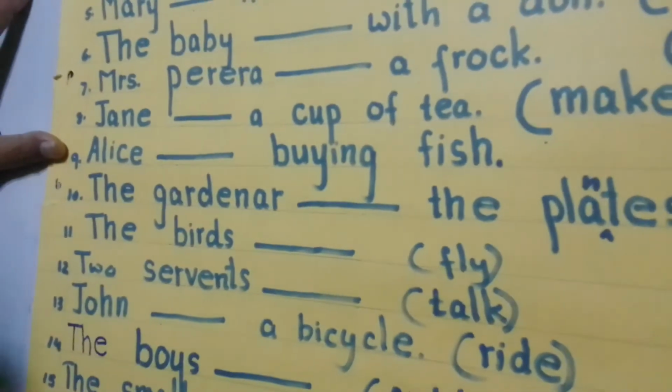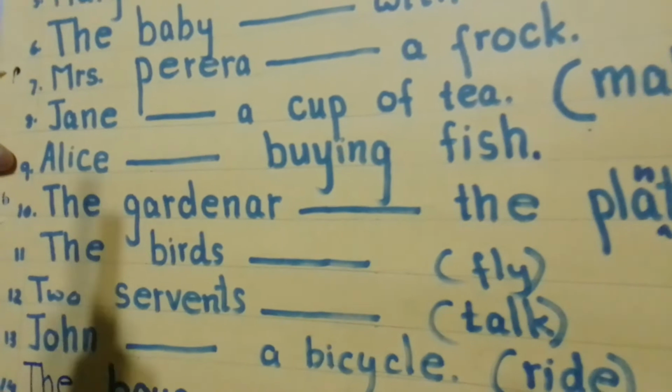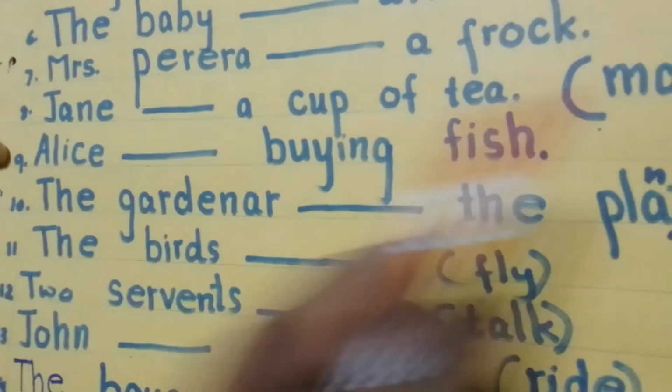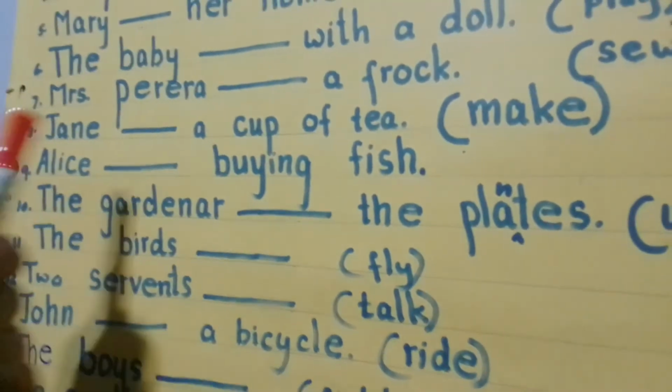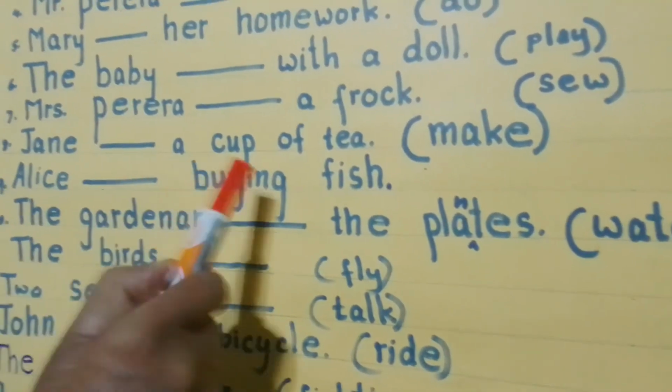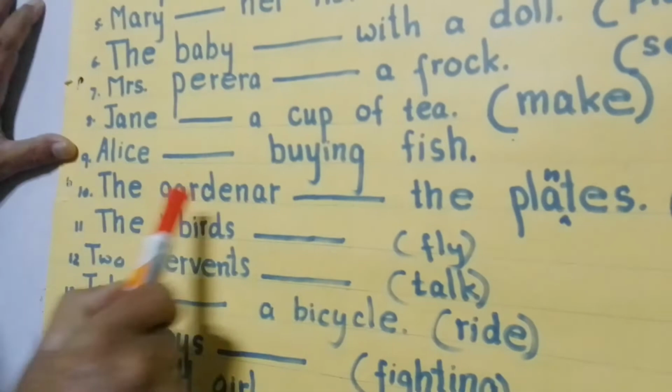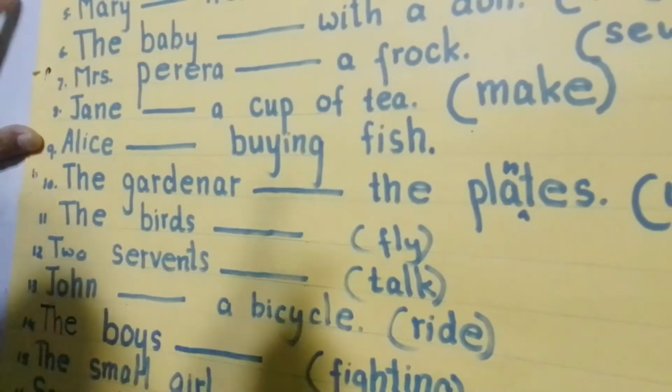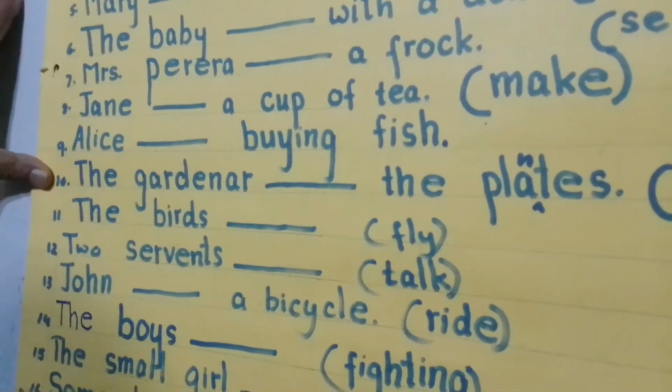Okay students, next we'll move on to the 9th one. Alice, singular, is. Alice is, the verb is mentioned here. Alice is buying fish. Okay, next one, the 10th one.